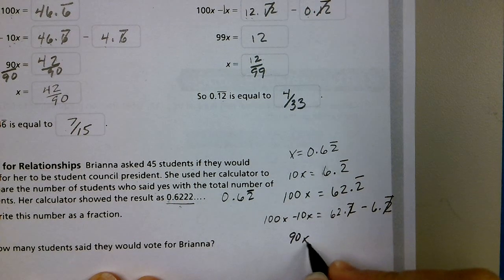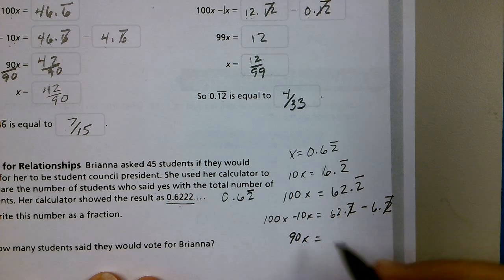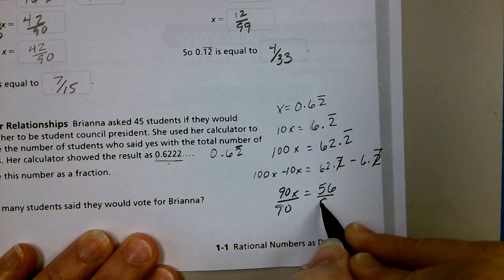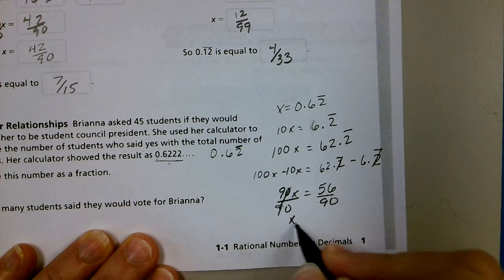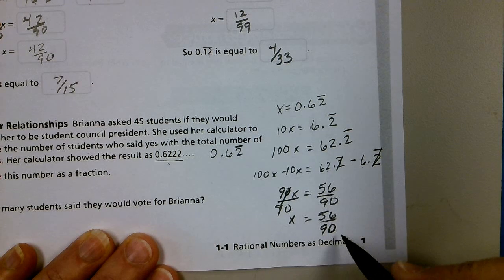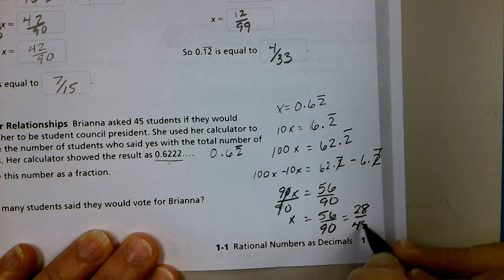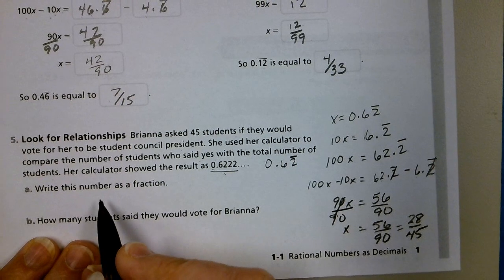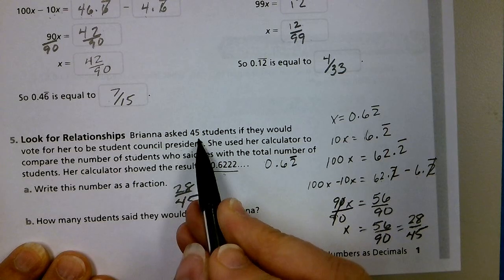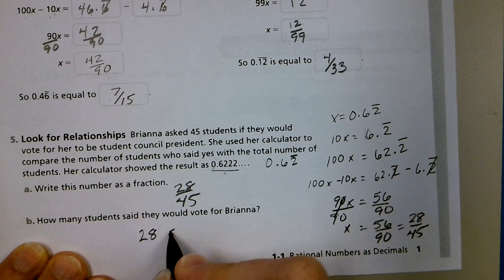We're going to be left with 90x equals, what's 62 minus 6? That's 56. Divide by 90, and we're left with 56 90ths. But wait, both of those are even, so we can simplify to 28 forty-fifths. So what is this number as a fraction? 28 over 45. And out of those 45 students, how many students said they would vote for Brianna? 28 students.